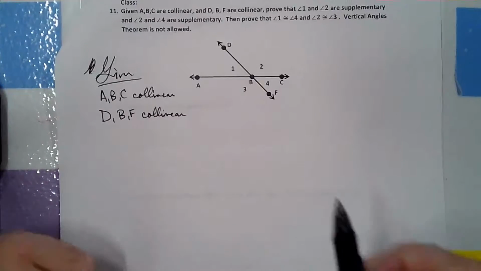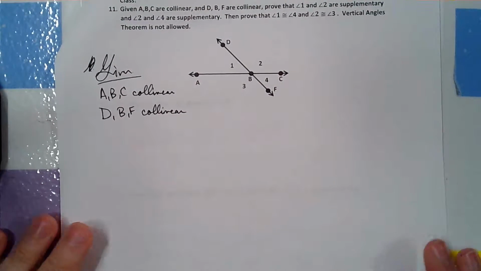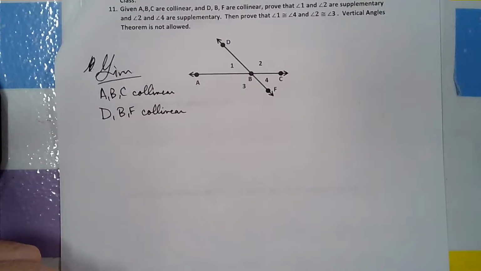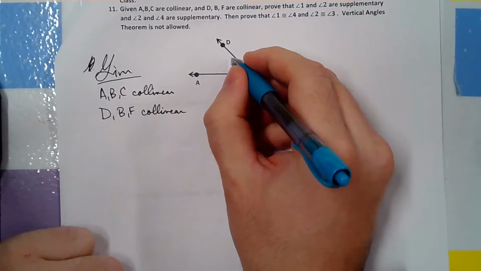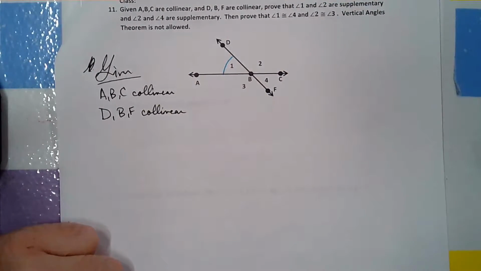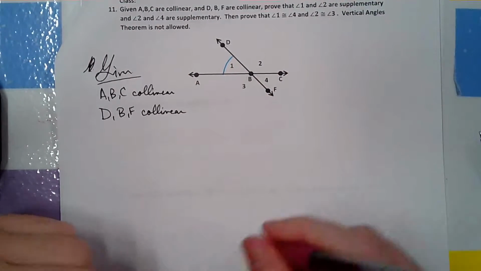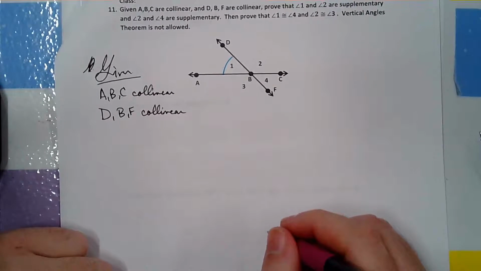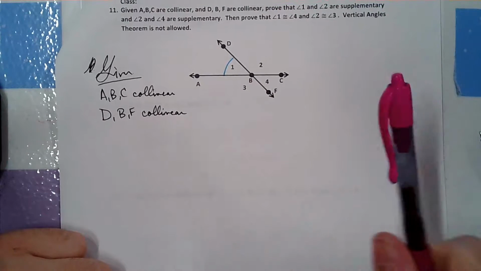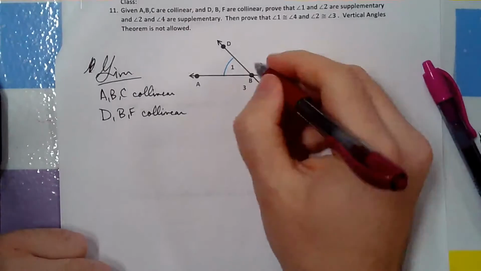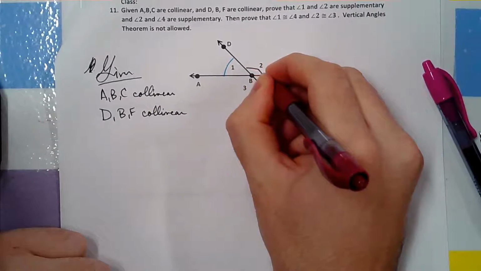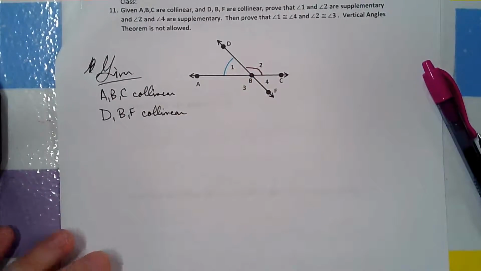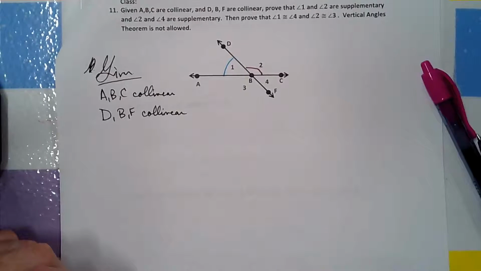All right. Prove that angle 1 and angle 2 are supplementary and 2 and 4 are supplementary. Let's give some colors to our angles. Jerica, what color is angle 1? Blue. Thank you very much. Haha, it's not pink. How about angle 2? Another vote for maroon. All right. Noah. Angle 4.